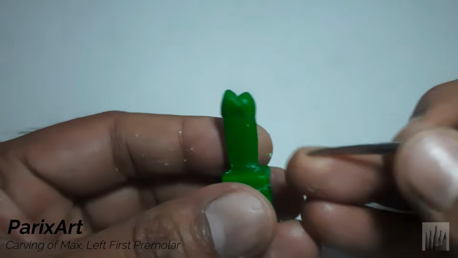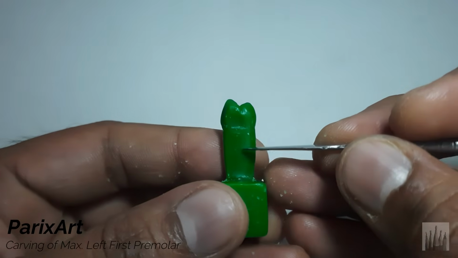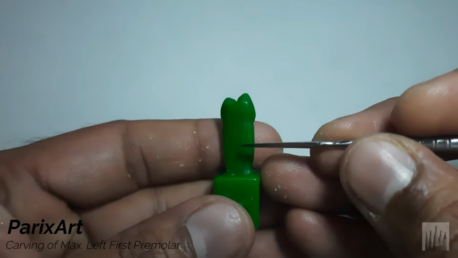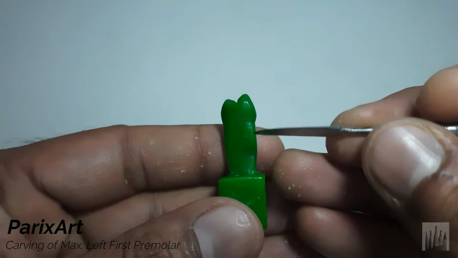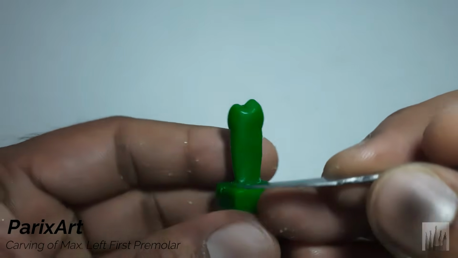Okay, now we'll start developing the bifurcation of the root. On the mesial aspect, the bifurcation starts at half the root length. On the distal, the root trunk is longer. That means the bifurcation starts slightly apical to that of the mesial.